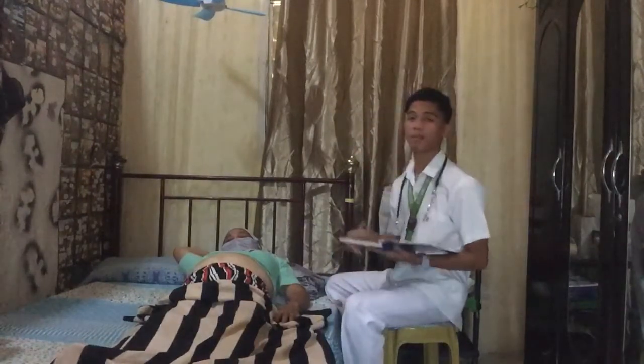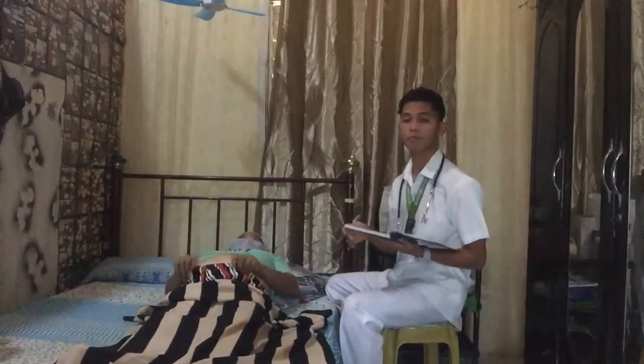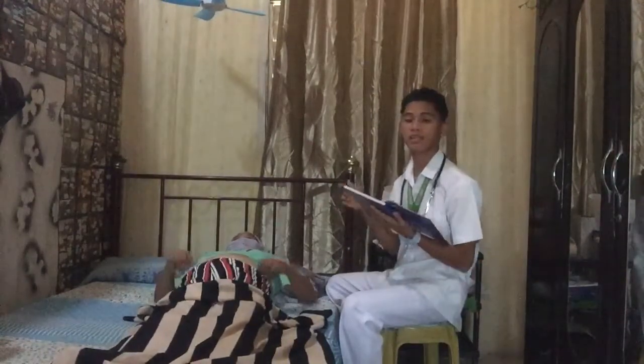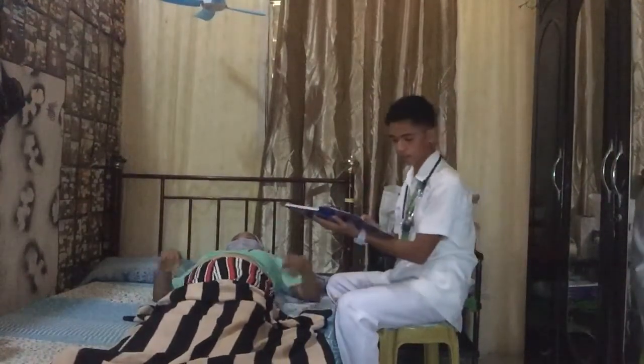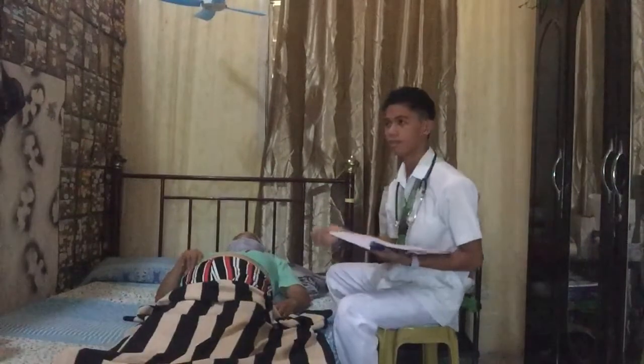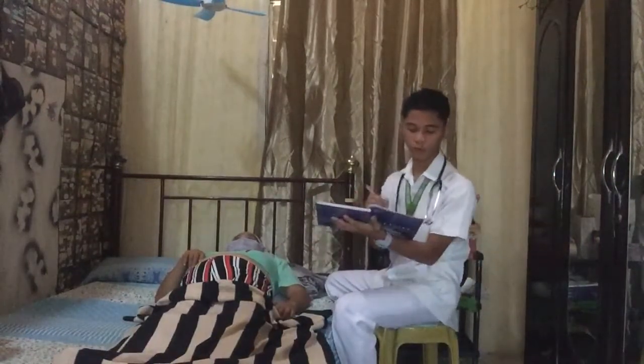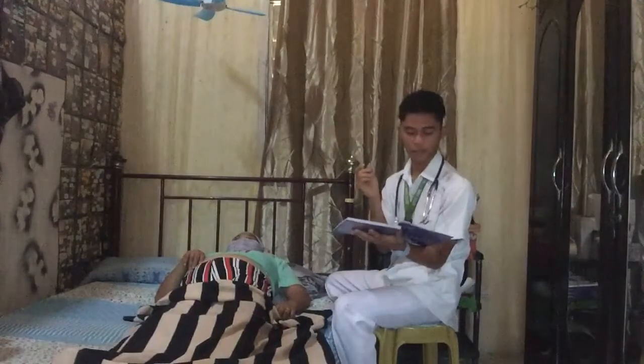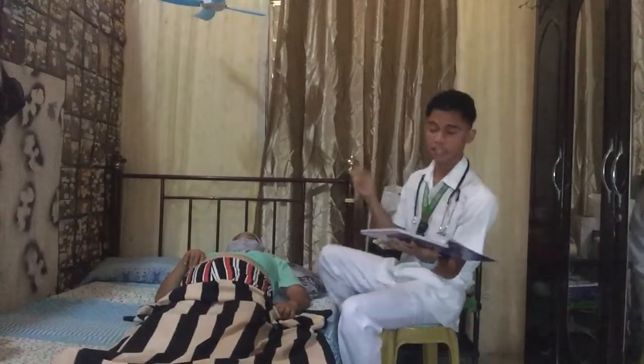Next is inspection and palpation. Inspect and palpate the GU area. Rationale, provides accurate data in assessing the GU system. So in this procedure, medyo sensitive. Since Ramadan, I am just going to write NA kasi medyo sensitive yung procedure na to.